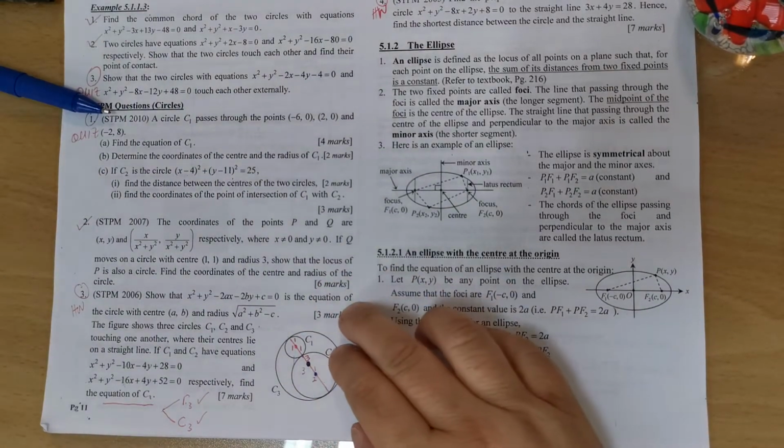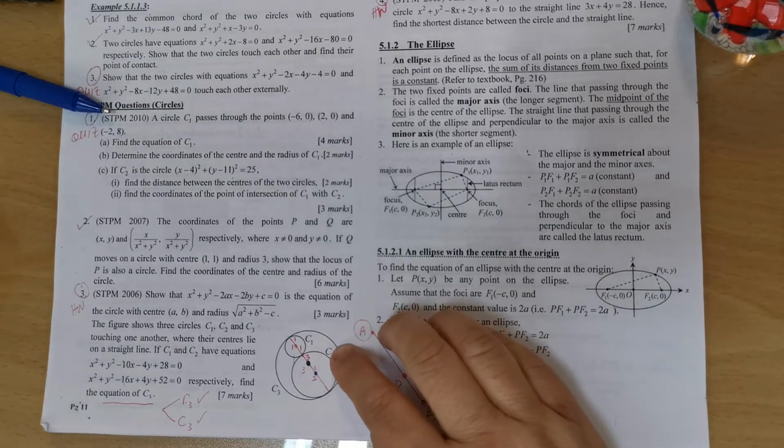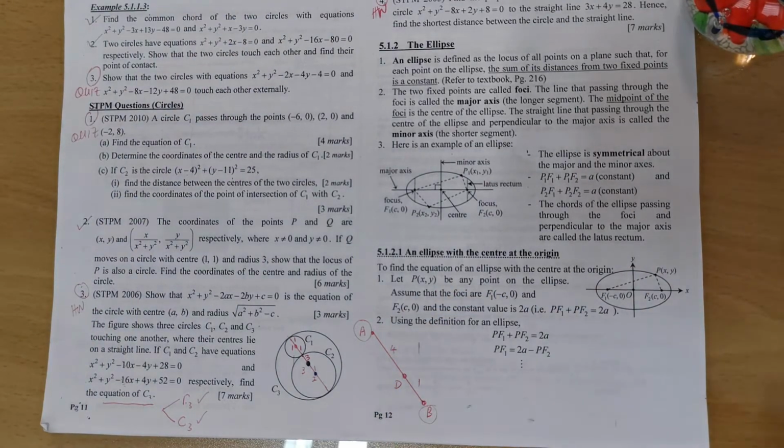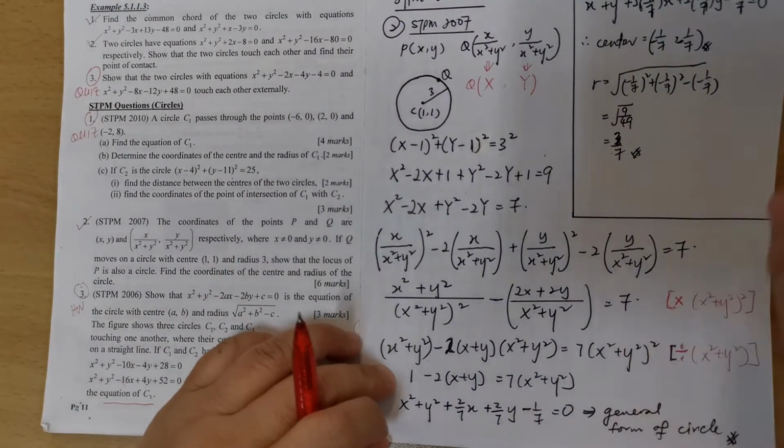Okay, now I will go to question number 2. This is a little bit different compared to the others, but actually we are using the concept of locus also. So as I said, remember you have learned locus. Okay, so this is the solution.